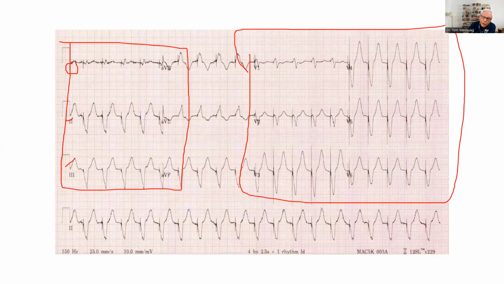And usually whenever you have a 12-lead ECG, there's always going to be a rhythm strip at the bottom. And this will provide you with a continuous or a long rhythm strip that you could therefore interpret the particular rhythm of the patient.